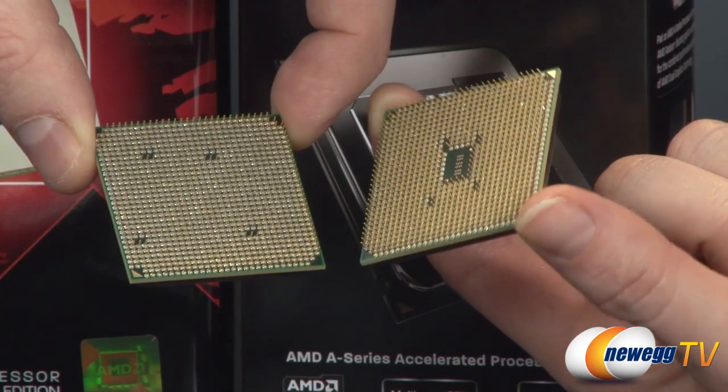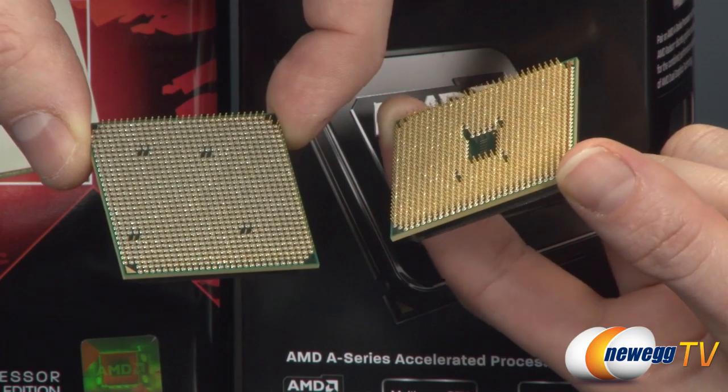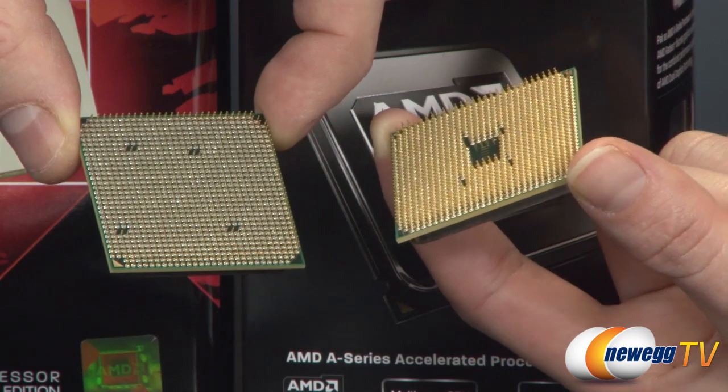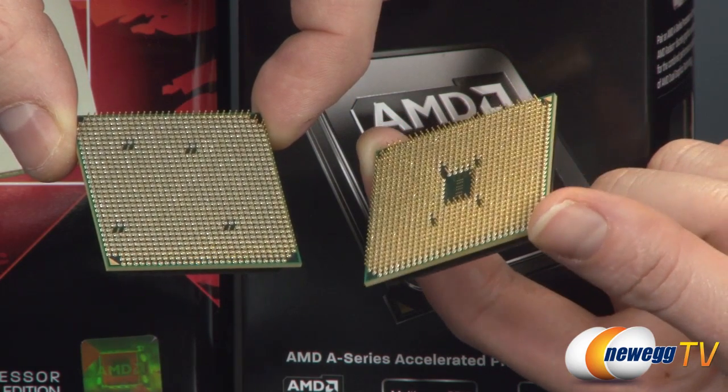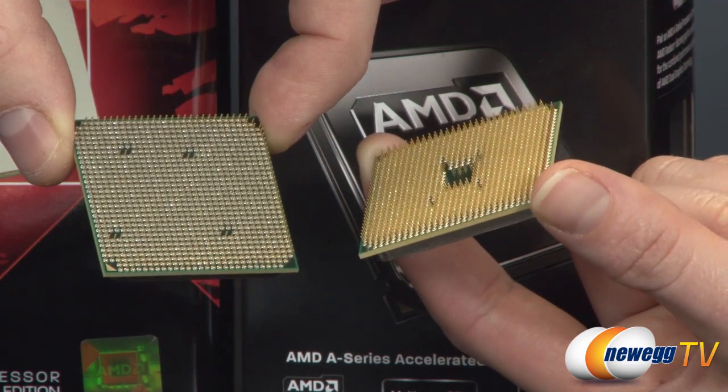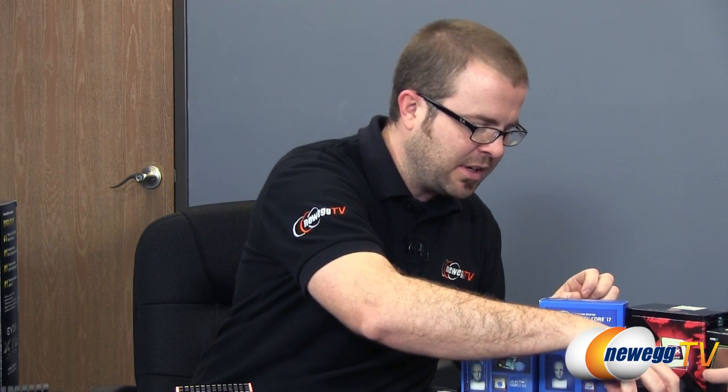The pin configurations are different on those, so if you were, for instance, to attempt to install an FX processor into an FM2 socket, you might end up bending some pins. That's a really bad thing to do. You're probably going to damage your processor, often beyond repair. So just something to keep in mind. It kind of goes hand in hand with the DIY scene, but being careful with your processor is very important. It's preventative. It helps you from breaking them before you actually install it into the motherboard.